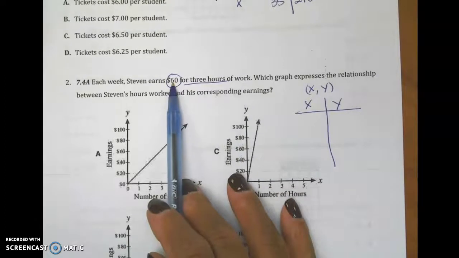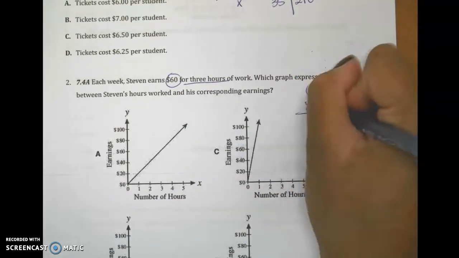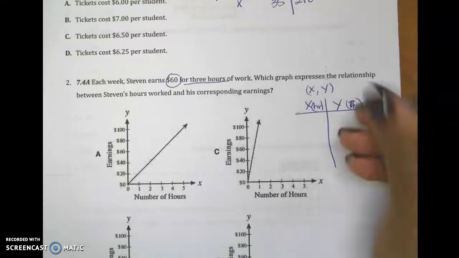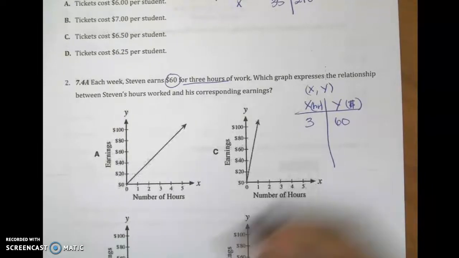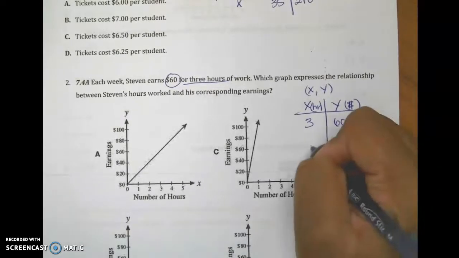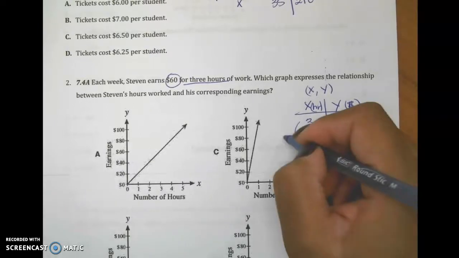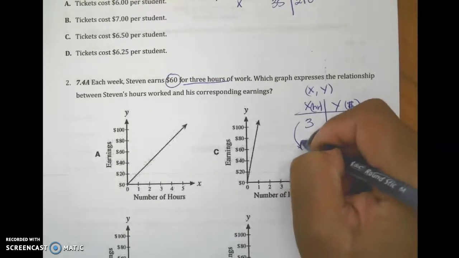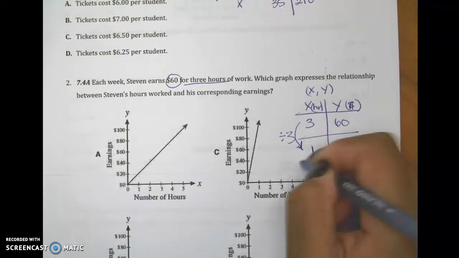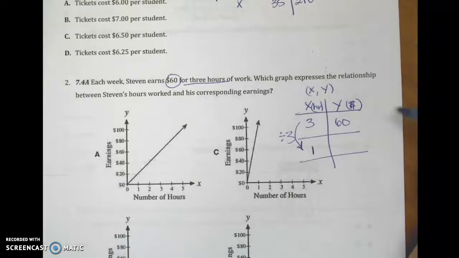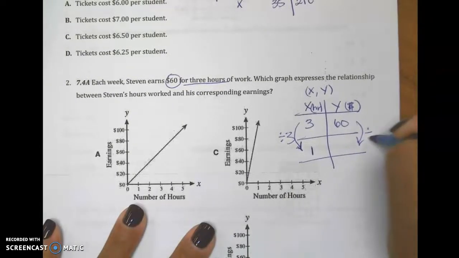Which graph expresses the relationship between Stephen's hours worked and his corresponding earnings? So they give me $60. So this is my dollars, and this is my hours. So I get 3 and 60. Now I always want to know how much it is for 1 hour. So in order to get from 3 to 1, I have to divide by 3, because this is technically a ratio table since it's proportional. And then whatever I do to the left, I have to do to the right.